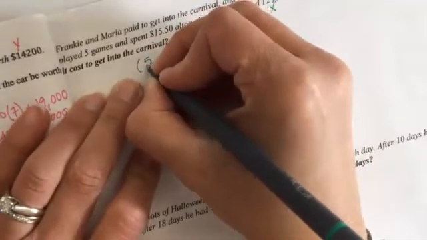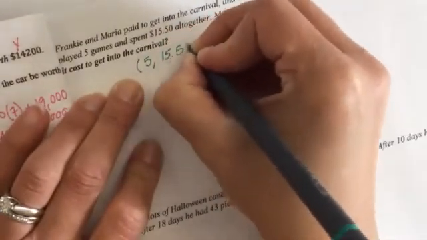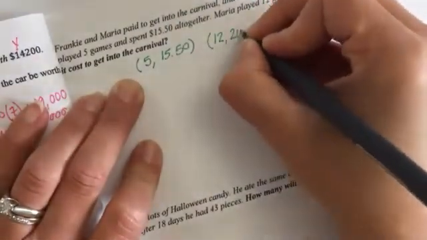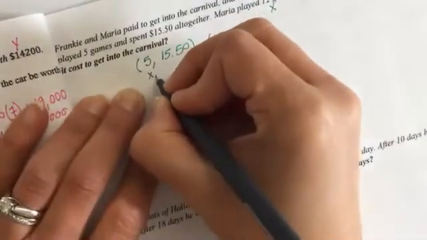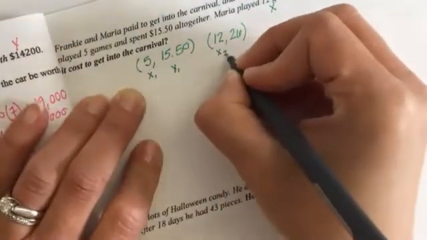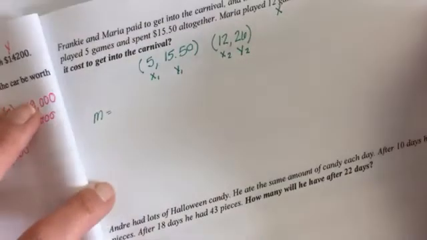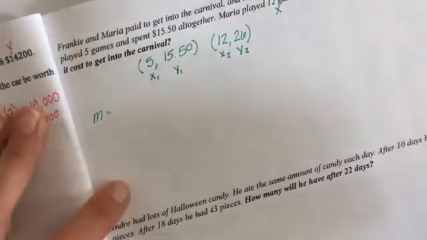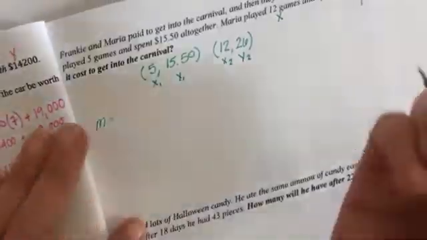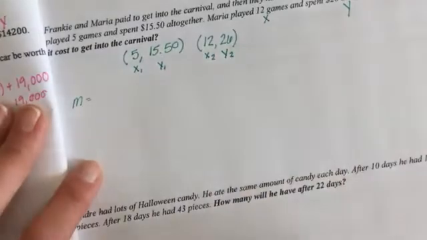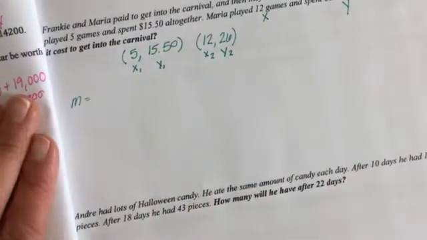So sometimes it's helpful to throw your ordered pairs together first. 5 and 15.50, and then 12 and 26. X1, Y1, X2, Y2. So the first step, you have to find your slope. If this question says how much does it cost to get into the carnival? So we kind of have to work backwards. We have to find that Y-intercept. We know by finding the slope, we can figure out how much it costs per game.